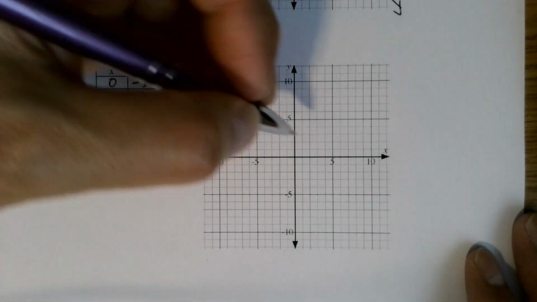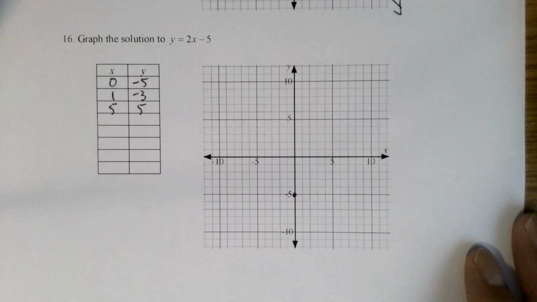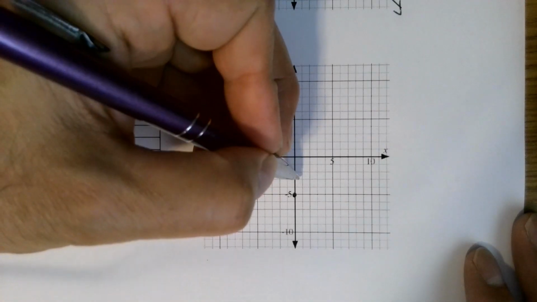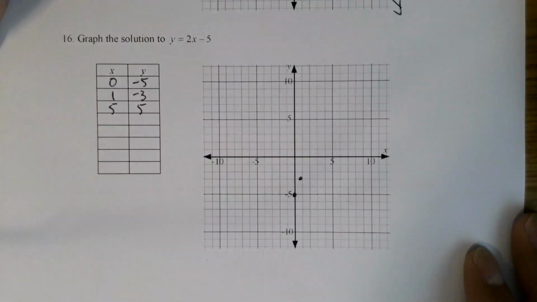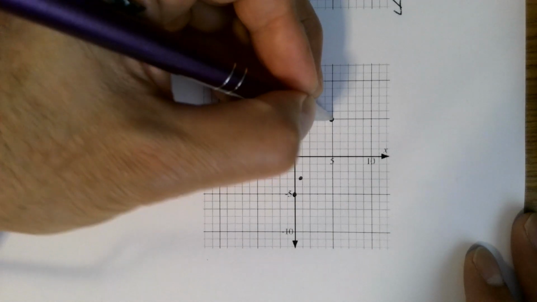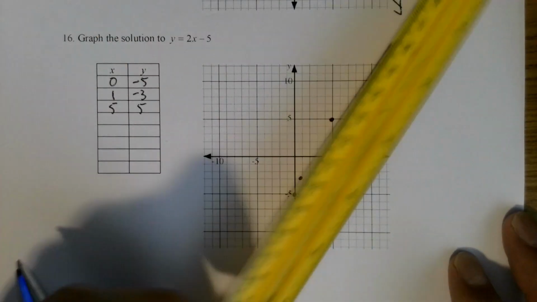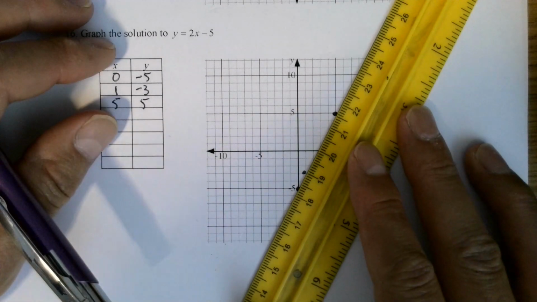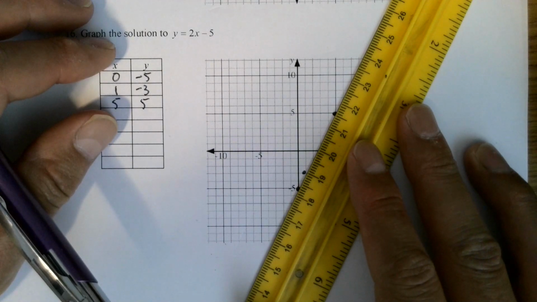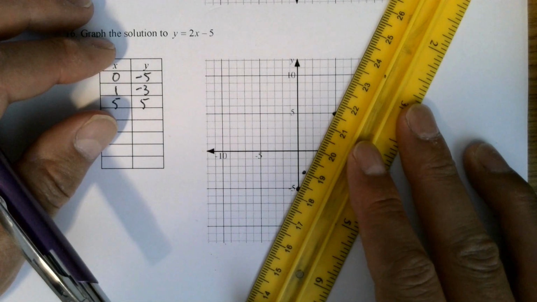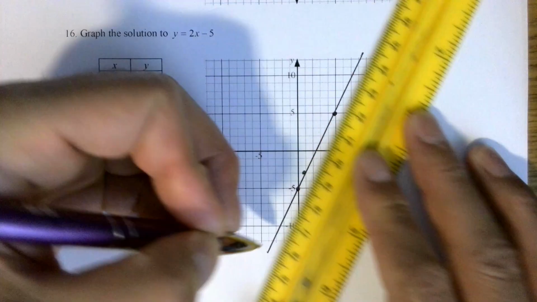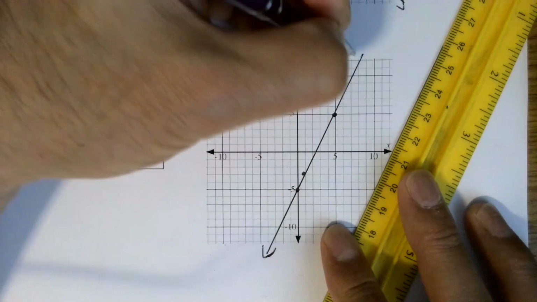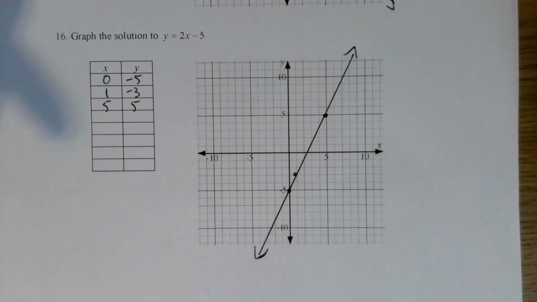Okay, here we go. 0, negative 5, 1, negative 3, and 5, 5. Ooh, is that a straight line? Sometimes you need to get your ruler out and see if it's a straight line. Yep, those are in a straight line. Okay, drawing our line to represent all of the xy combinations that make y equals 2x minus 5 true.